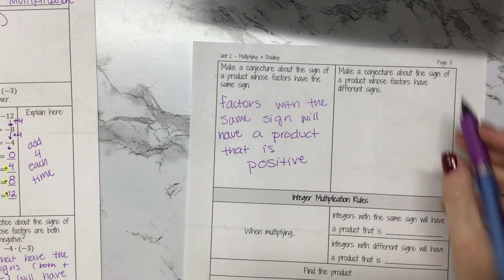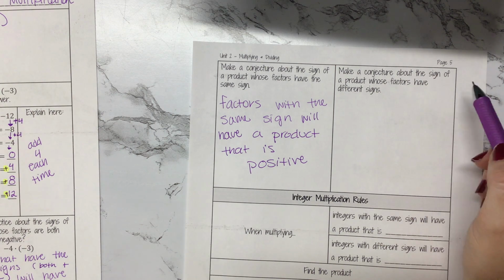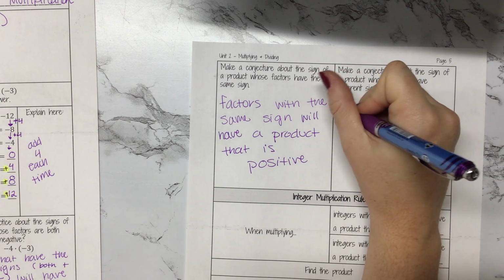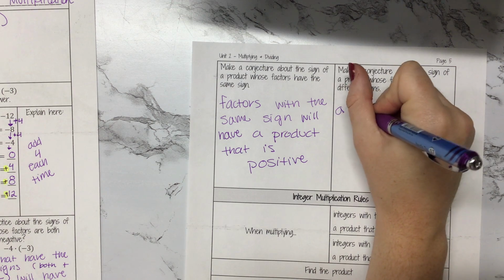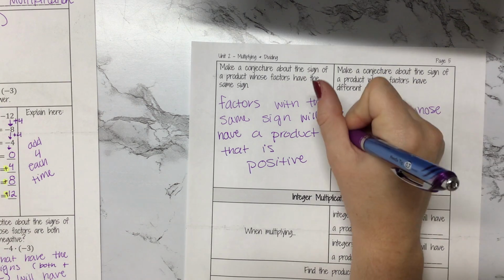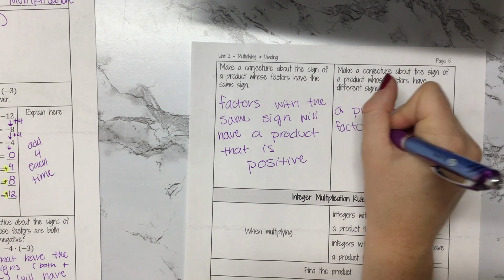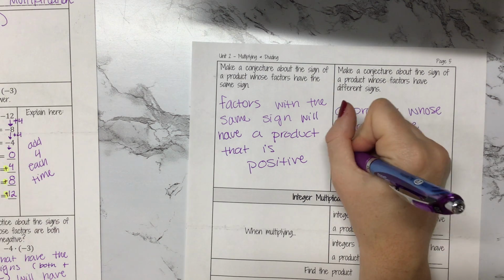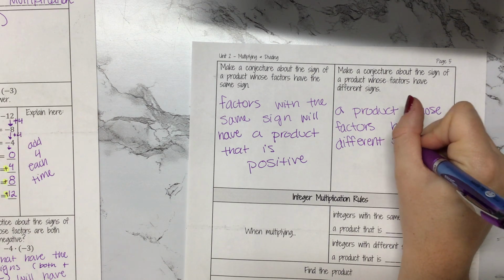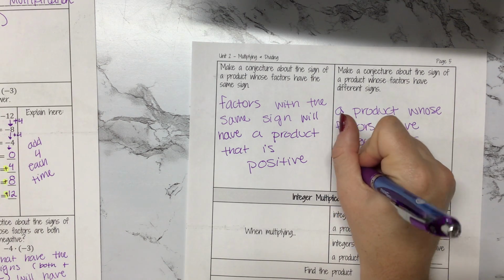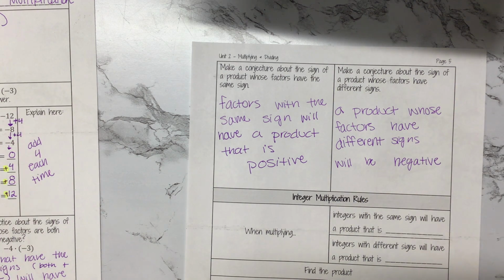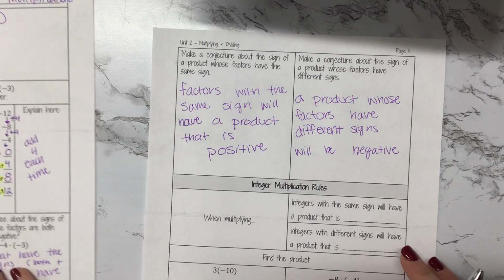Okay. And it says, make a conjecture about the sign of a product whose factors have different signs. So a product whose factors have different signs will be negative, is what we should have seen. Oh, sorry. Scooch it over a little bit. My bad.